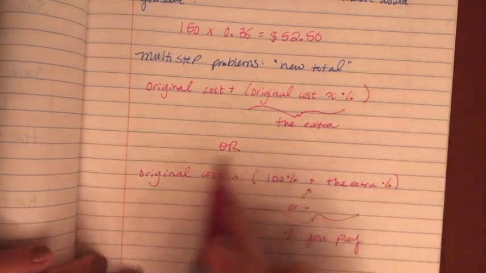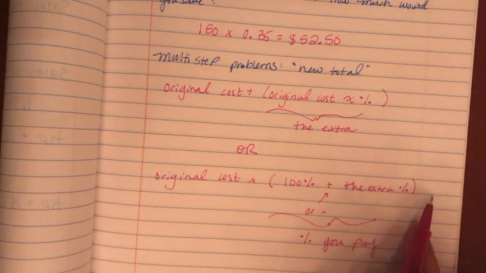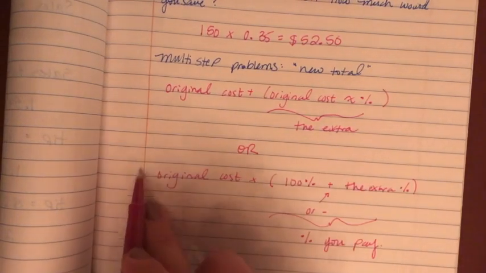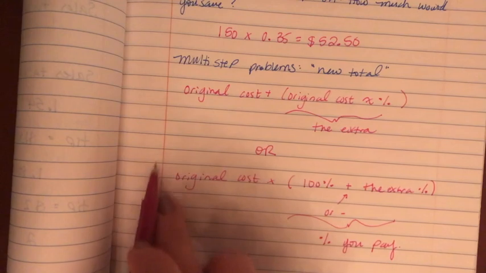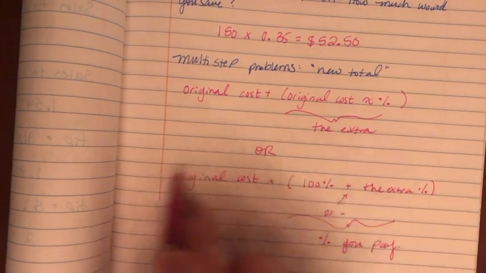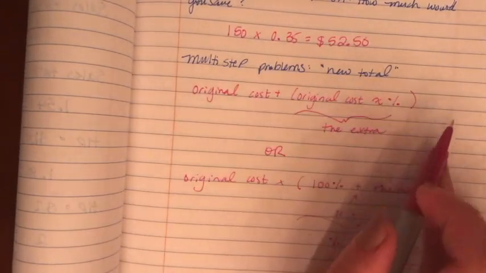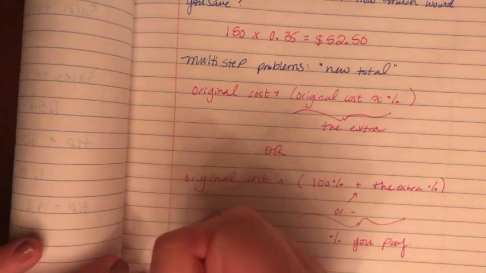So this equation here is super helpful when you're trying to work backwards and they give you the new total. This is the only equation that works in order to find the original cost. You can't use the other equation to find the original cost when given the new total, but this one you can. And so this is going to be your equation for working backwards.